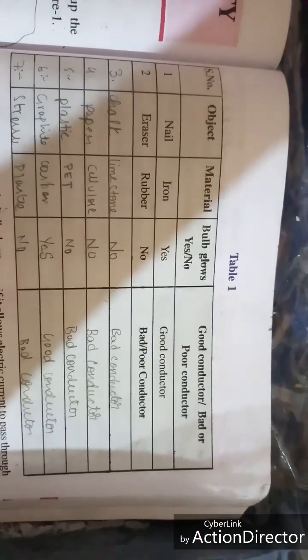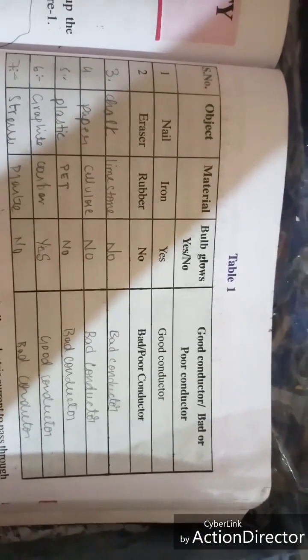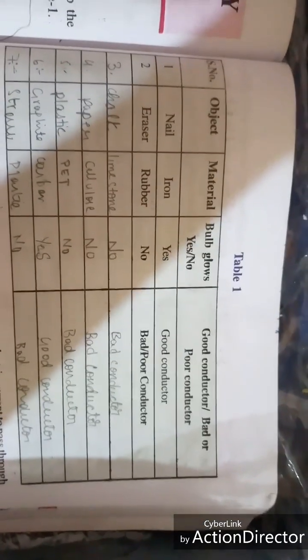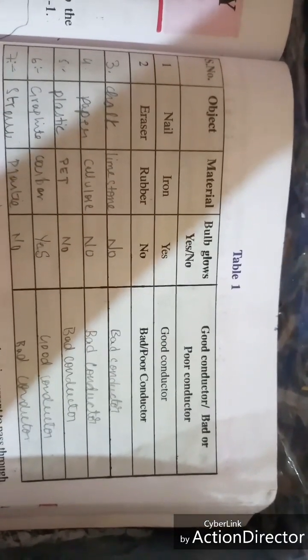Take care that the bulb that glows should not be kept on for a long time, to avoid early discharge of the dry cell.